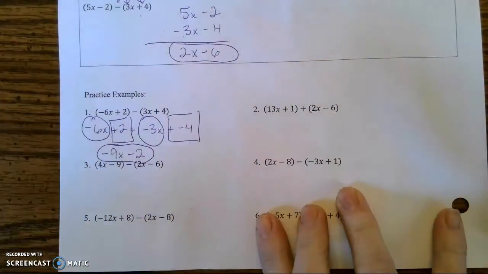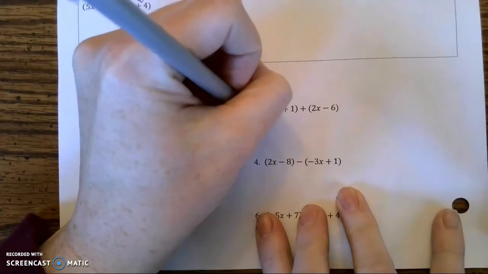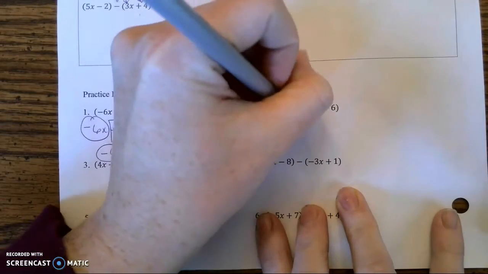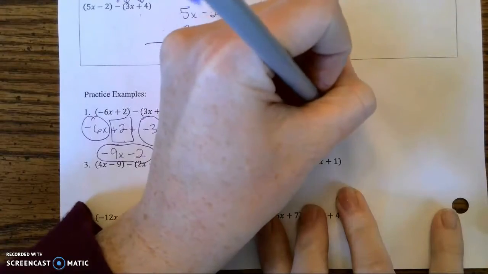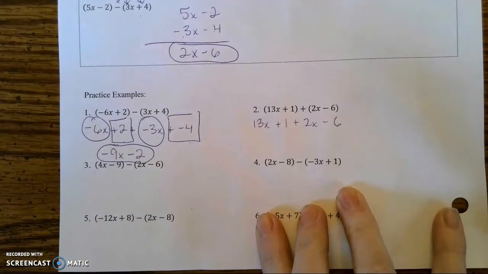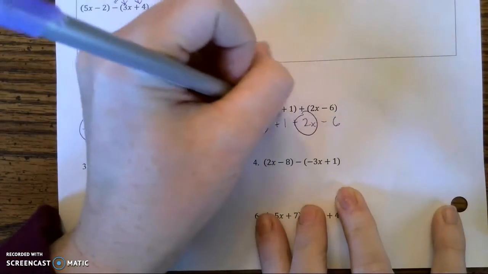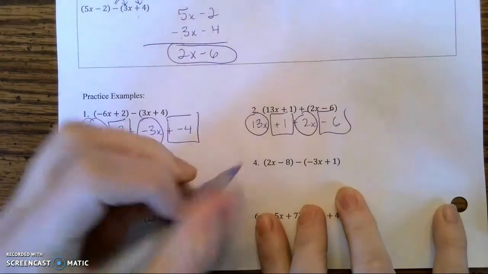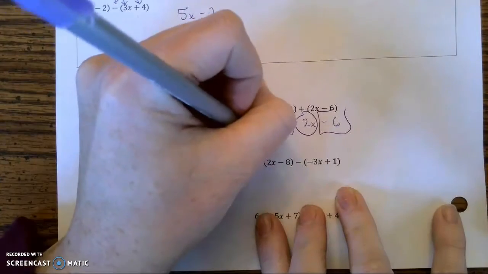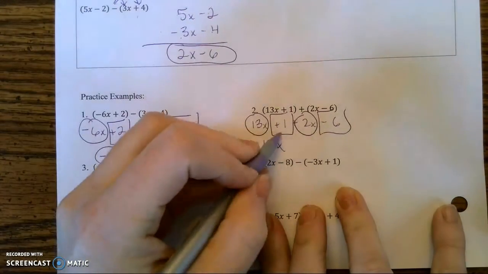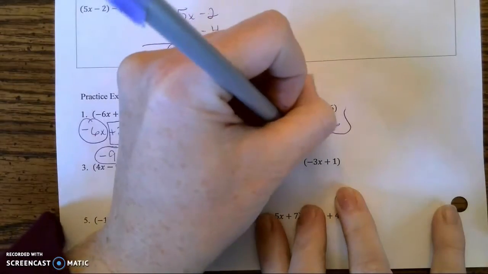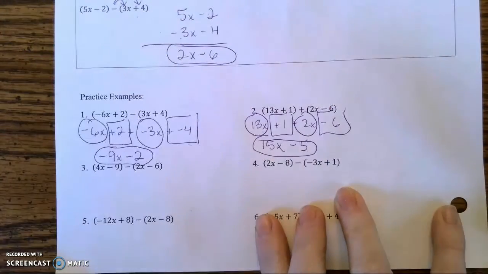The next one is just addition. So I'm going to do 13x plus 1 plus 2x minus 6. There's nothing that I need to change when we are adding. So I'm going to go through and I'm going to combine my like terms. So I have 13x plus 2x, which gives me 15x. 1 plus negative 6 gives me negative 5. There's my answer.